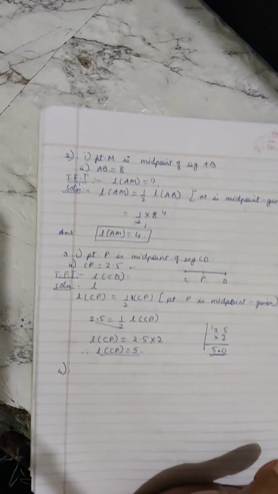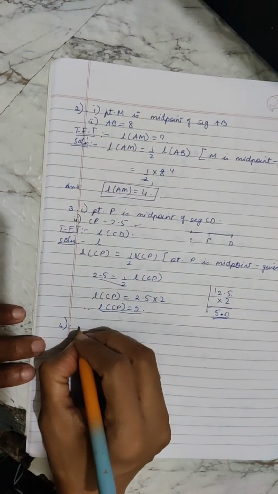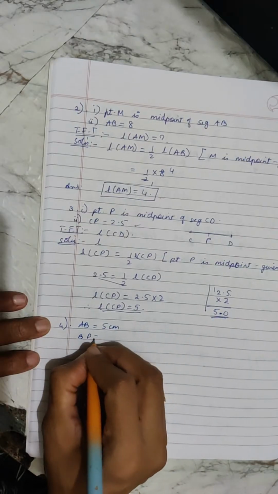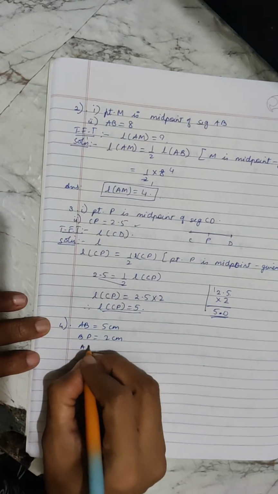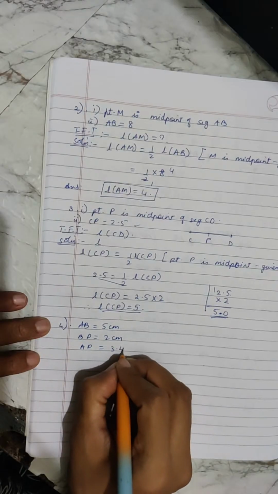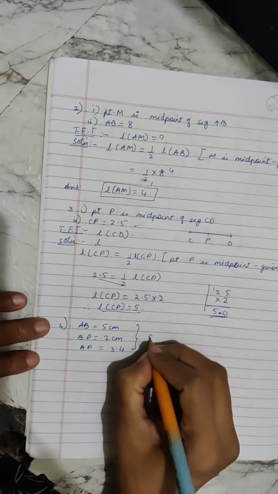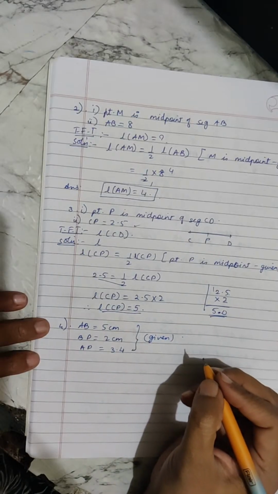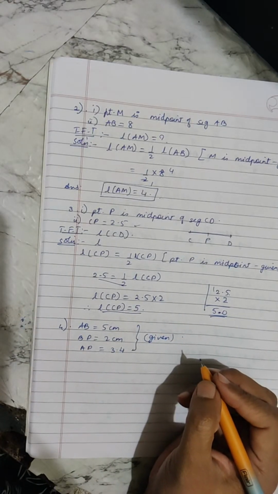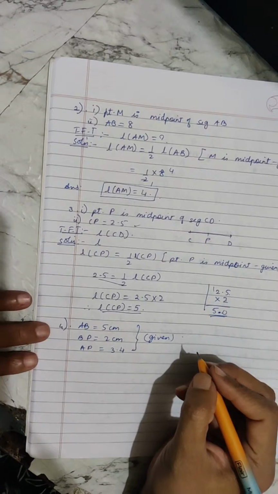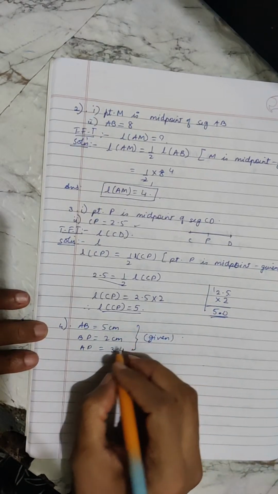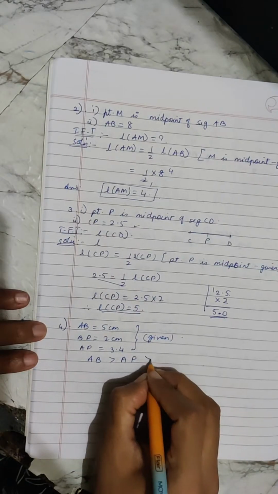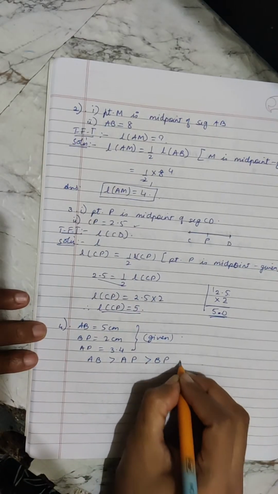Fourth sum. AB is 5, BP is 2 and AP is 3.4. All this is given to us. What they have asked is which of the segments you have to just compare. Okay, so AB is greater than AP is greater than BP, right?